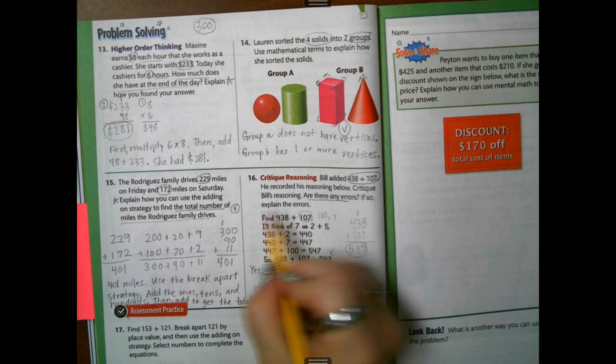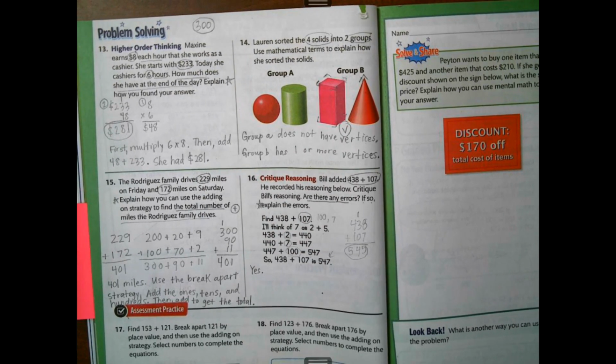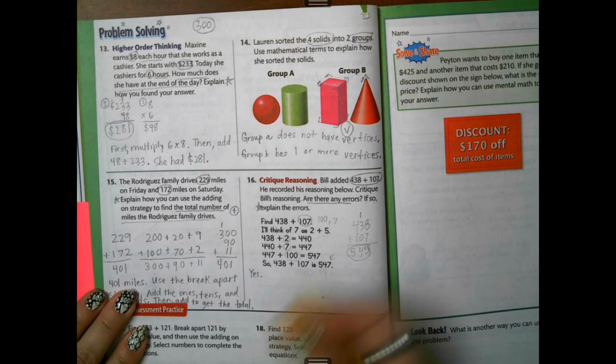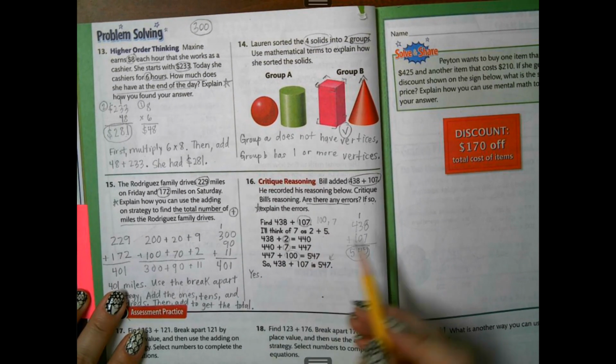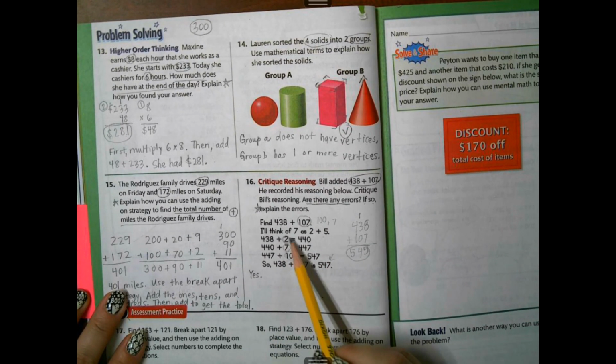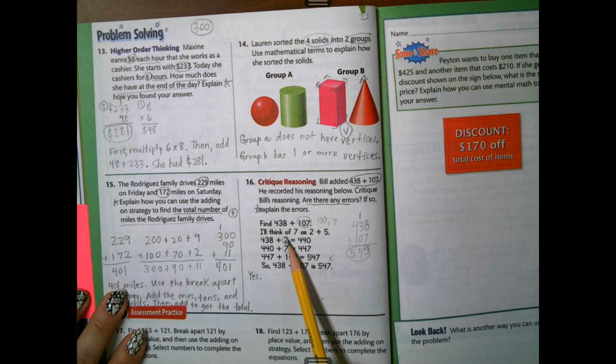Okay, now we need to explain. So we need to somehow, in our own words, and you can borrow mine if you need to, mention how he added this extra 2 here. If he would have left this 2 and 5 where he broke it apart, he probably would have been okay.